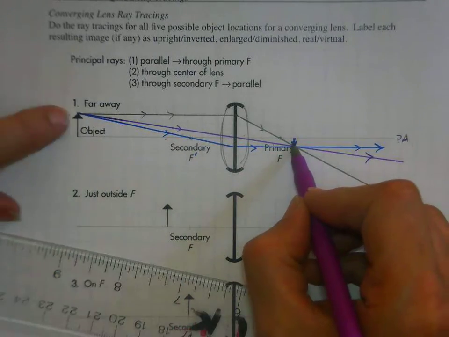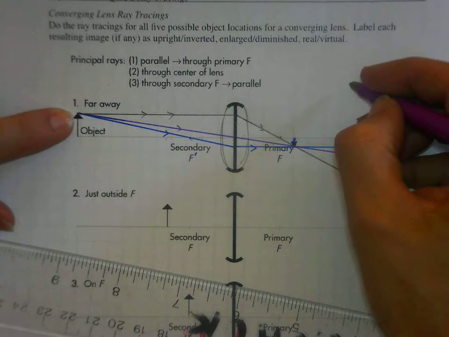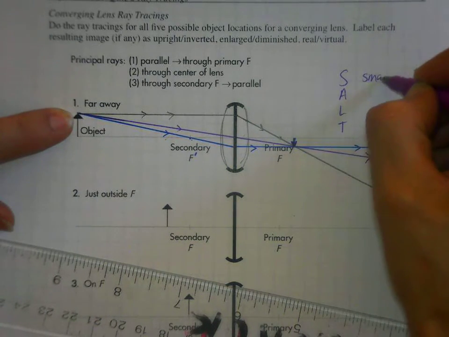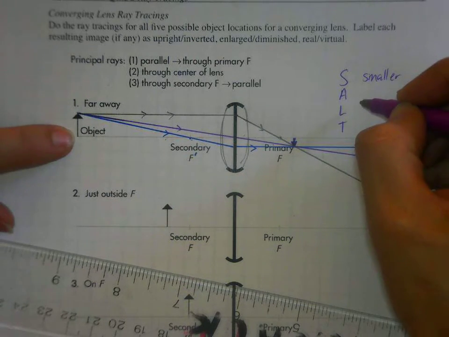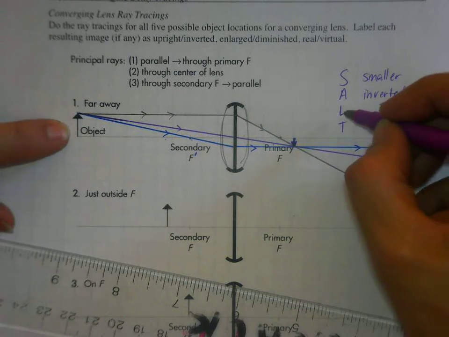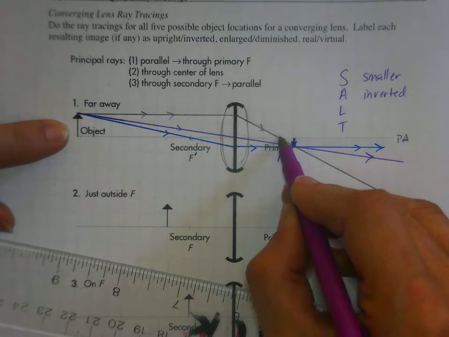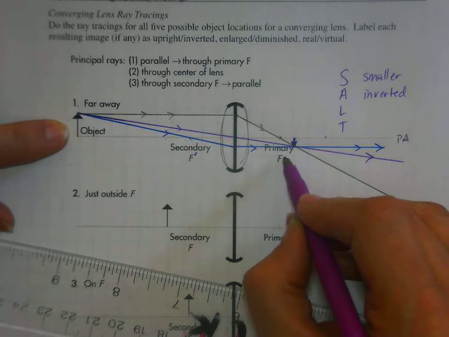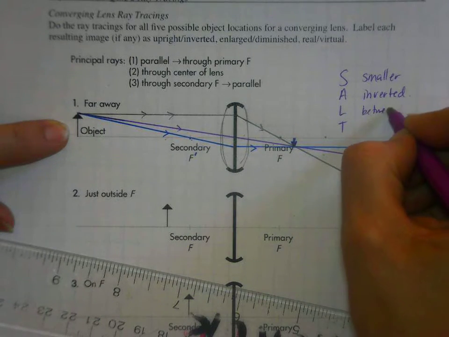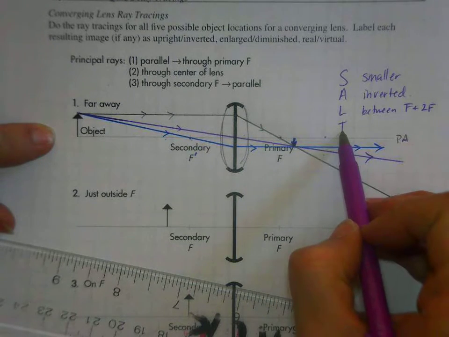Now if I look at the image compared to the object over here, it's inverted, so we call it SALT. I can see it's smaller. S stands for size. Attitude, it's inverted or upside down, which means it's flipped. Location, it's just beyond the focal point. So if we can imagine 2 times the focal length, it's between the focal length and 2 times the focal length, between F and 2F. And then the last is the type.